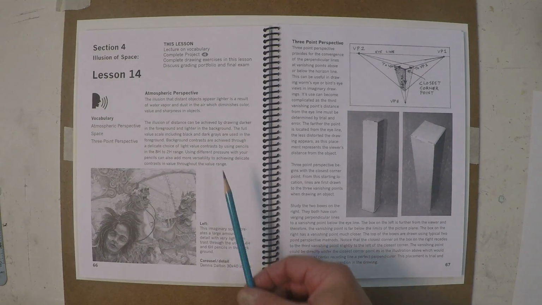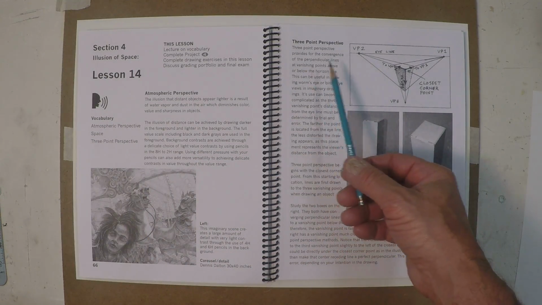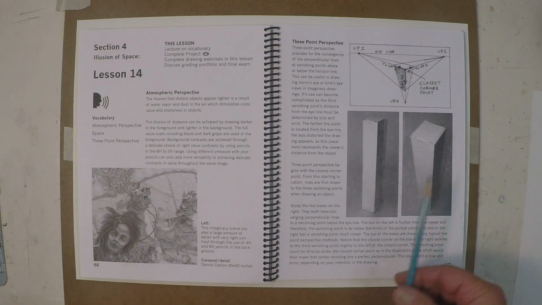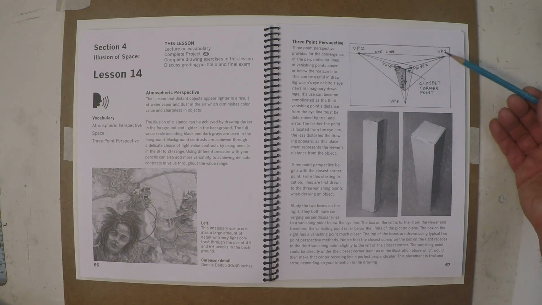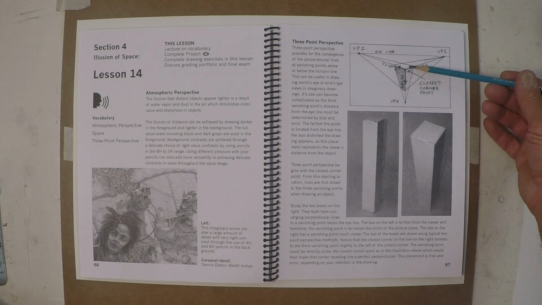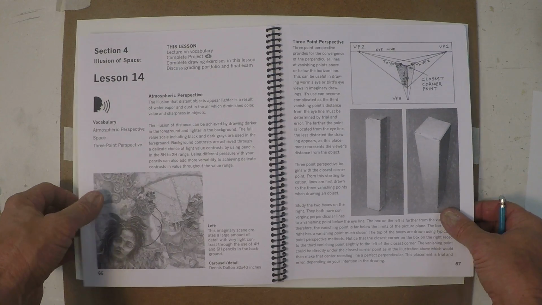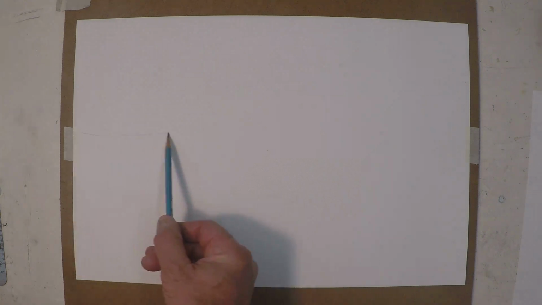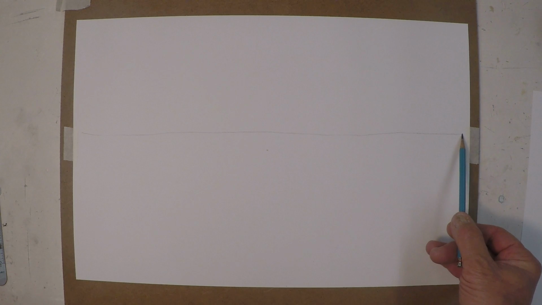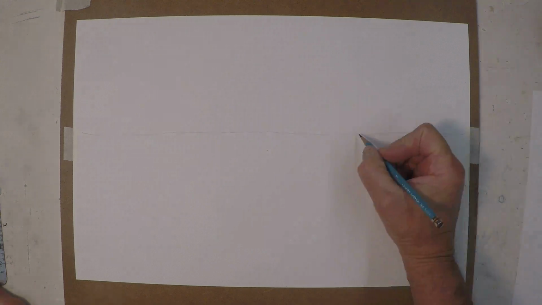Okay, so then let's talk about 3-point perspective. Now you notice in this picture, I'm going to duplicate this particular drawing right here in the middle, and we'll discuss it from that point on. So let's start with this clean piece of paper. And we'll start with an eye line or horizon line. And I'm going to put it in the middle of the paper, and I'll label it.